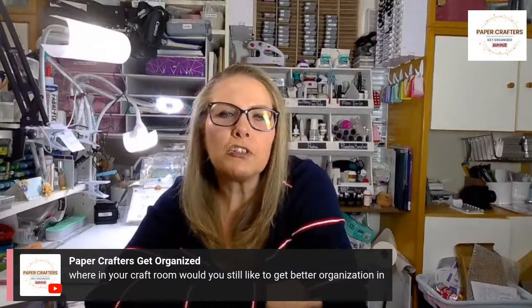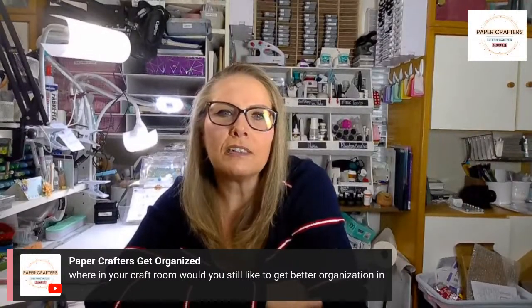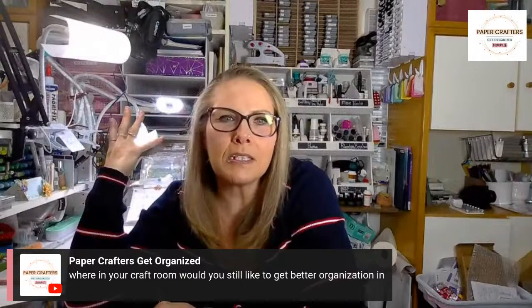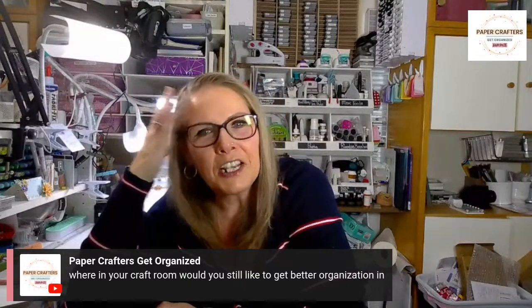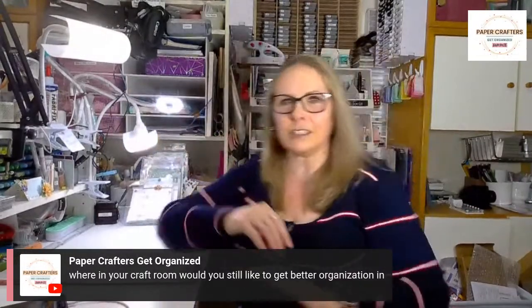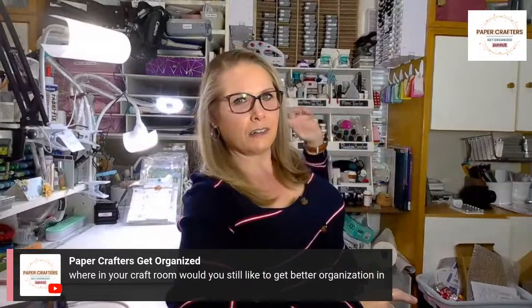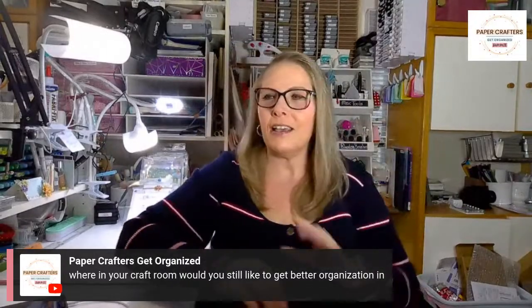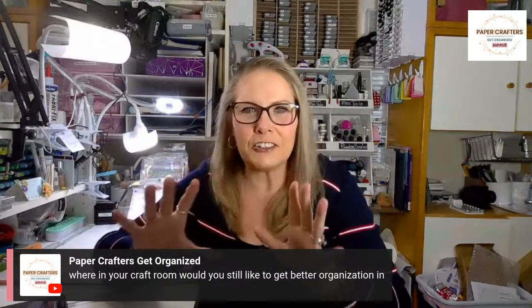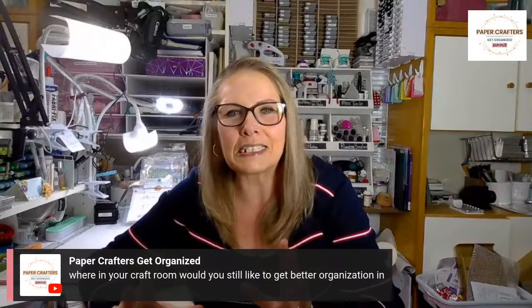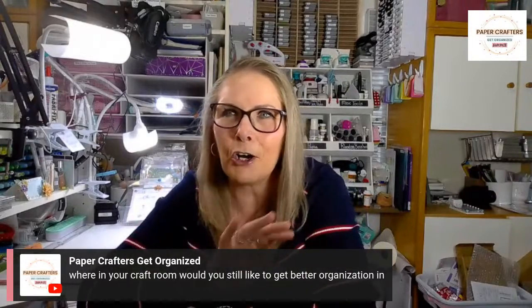Where in your craft room would you still like to get better organized? This mess behind me. Oh my gosh. I have these cubbies right here, and it's so messy looking that it's hard to look at.